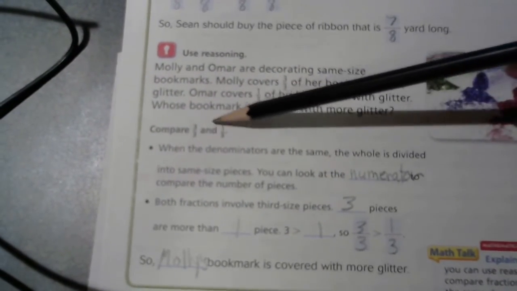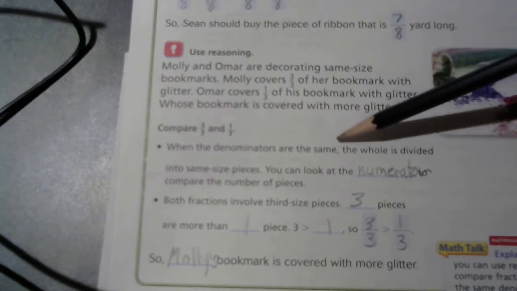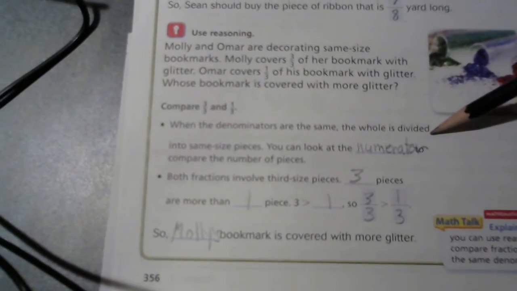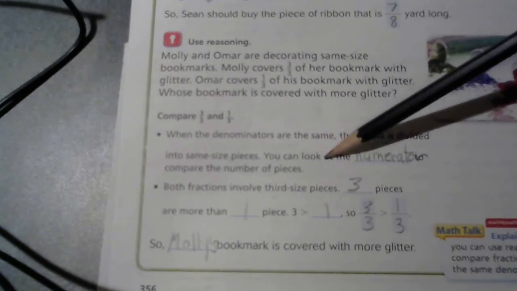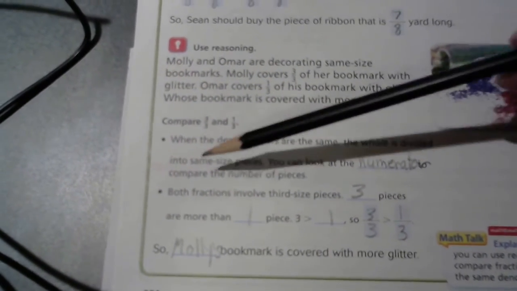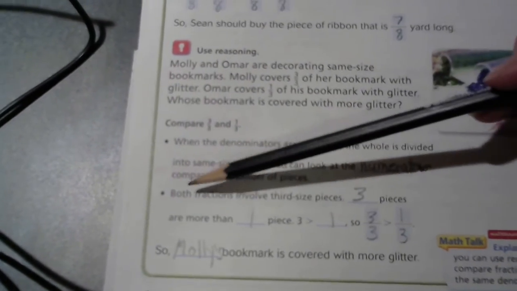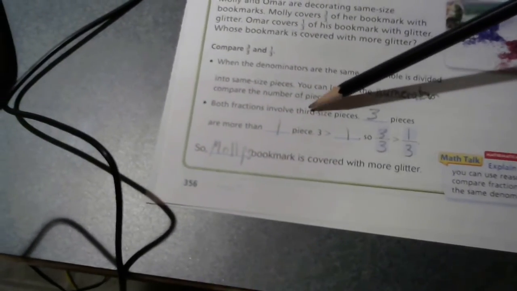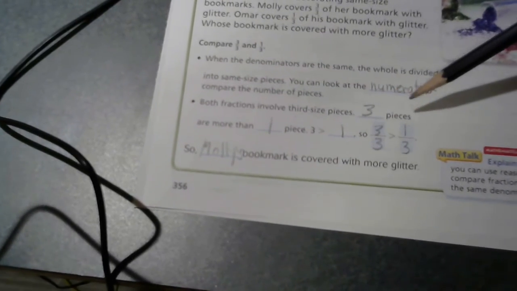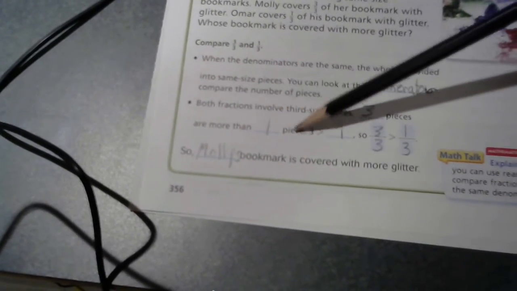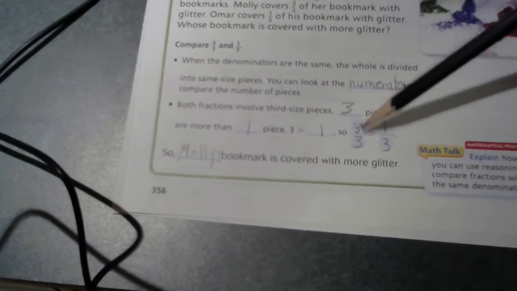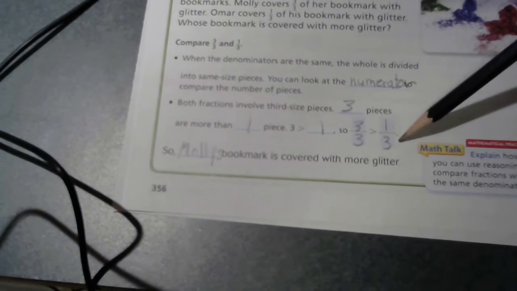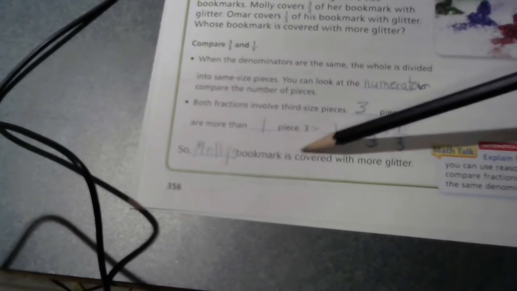Compare 3/3 and 1/3. When the denominators are the same, the whole is divided into the same size pieces. You can look at the numerator to compare the number of pieces. Both fractions involve third size pieces. 3 pieces are more than 1 piece. 3 is greater than 1, so 3/3 is greater than 1/3. So Molly's bookmark is covered with more glitter.